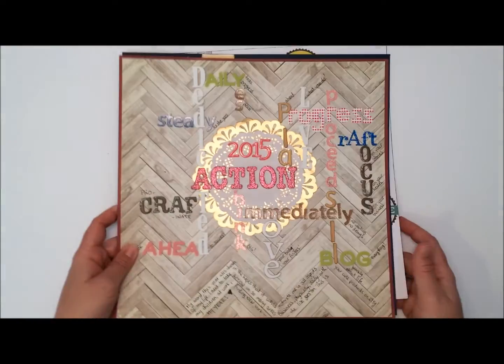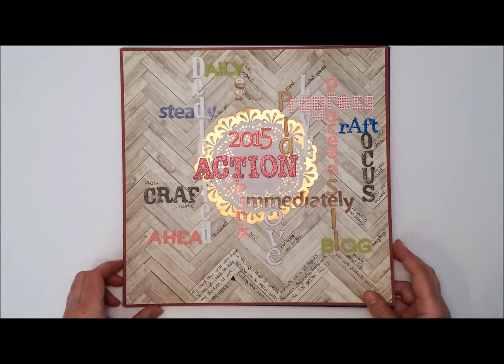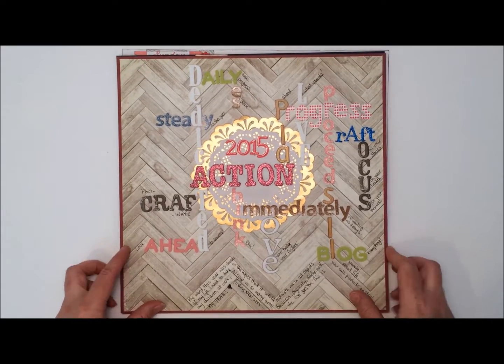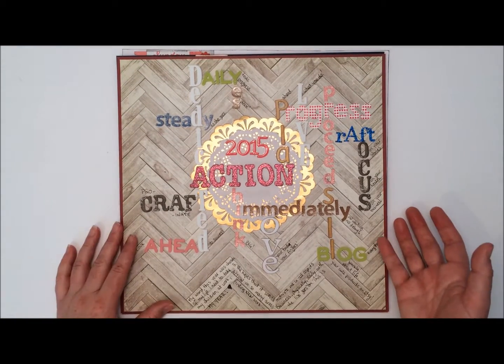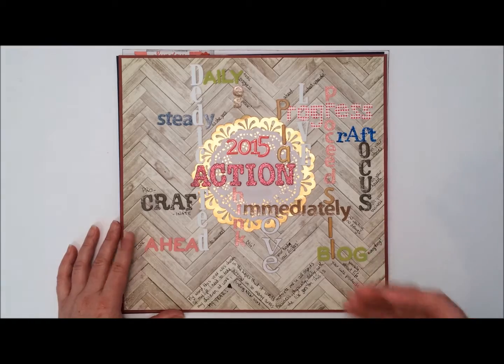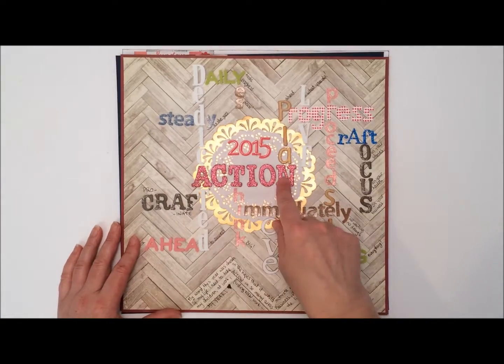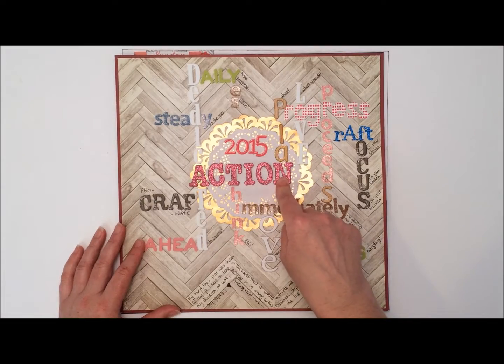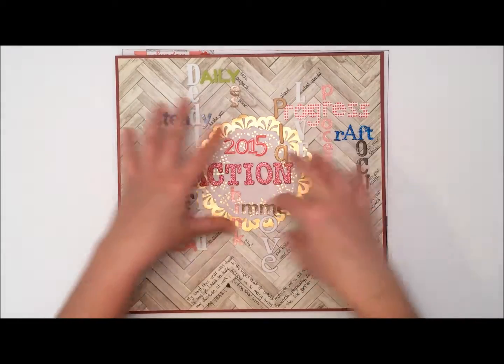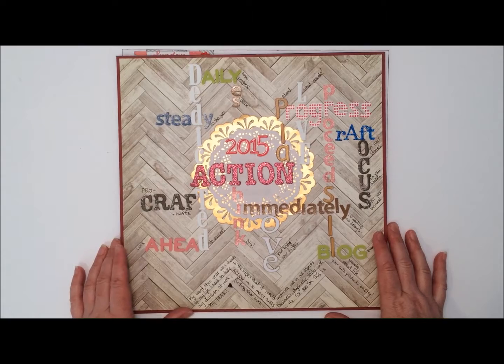And then the last one, this is something I did for my one little word, and it's pretty easy to see where this radial balance starts from. It starts from this central doily, and that's my one little word for 2015, and then everything radiates out from there.